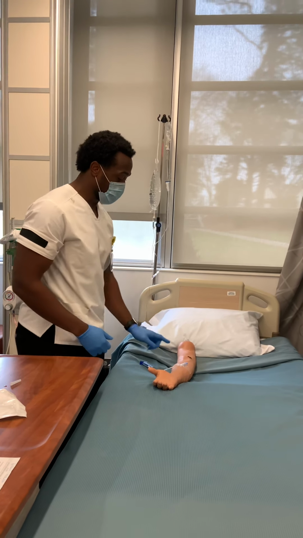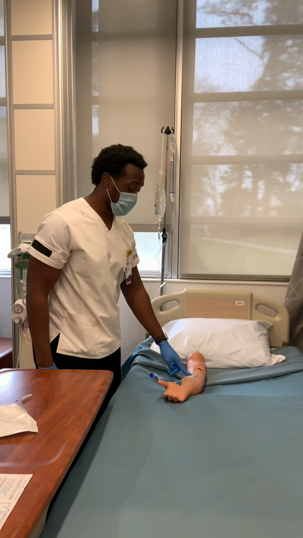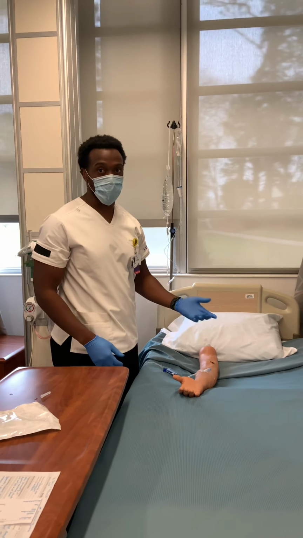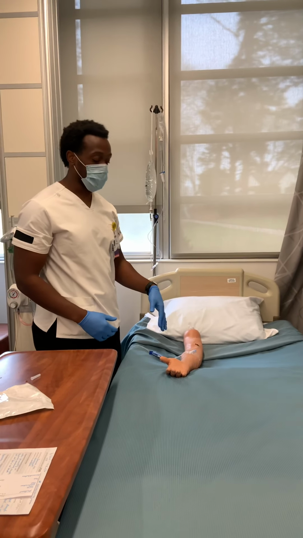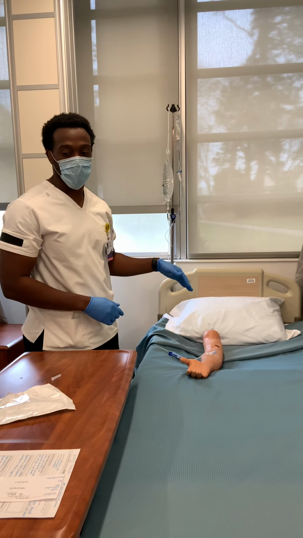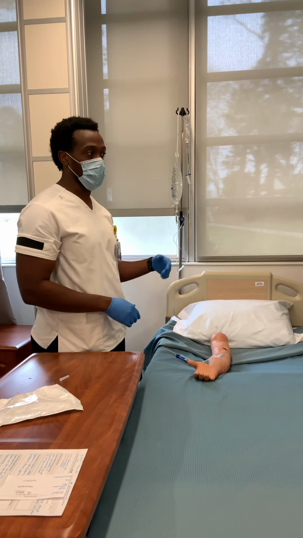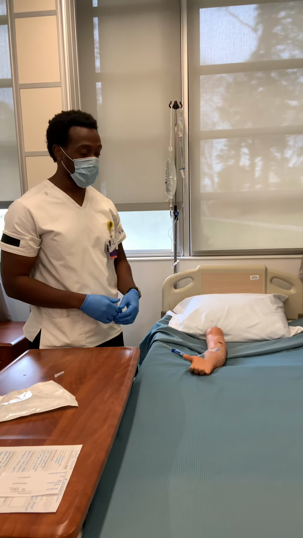And then you would assess the site of the IV or the INT lock for redness, swelling, or any adverse effects. You would teach the patient to notify the provider if there are any worsened symptoms and to make sure they complete all of their antibiotic medication.